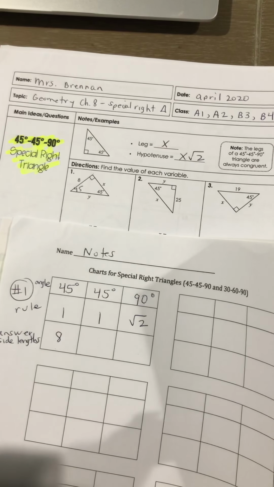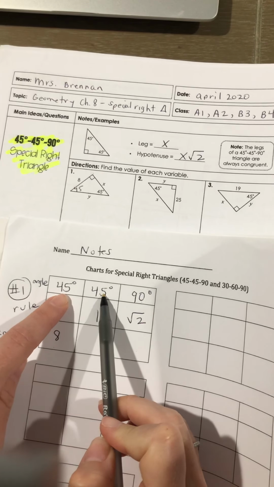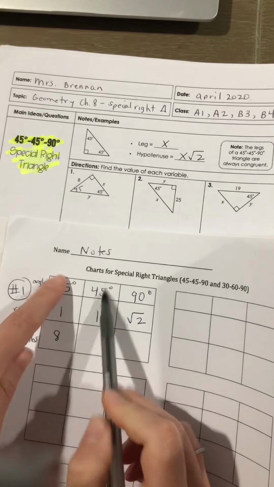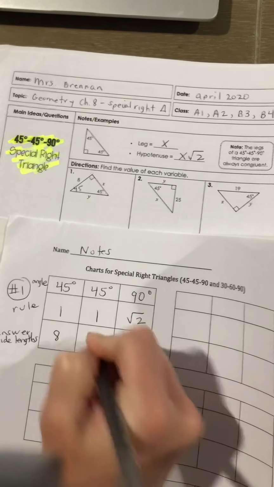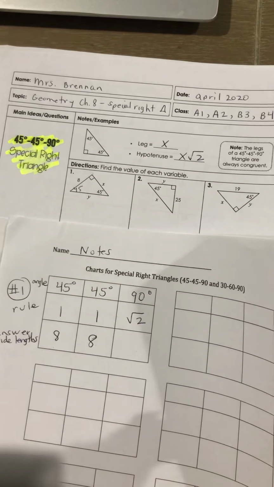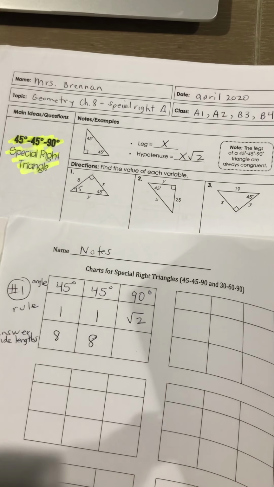So the way this chart is supposed to work is to help the process, make it a little bit easier, even though it might be a little bit longer. You'll notice that the first two columns, 45 degrees, 45 degrees, 1 and 1, have a pattern. They're exactly the same. So if there's 8 here, 8's also going to go here. And that's true always for the 45-45-90 degree rule. The first two columns are going to be an exact match.